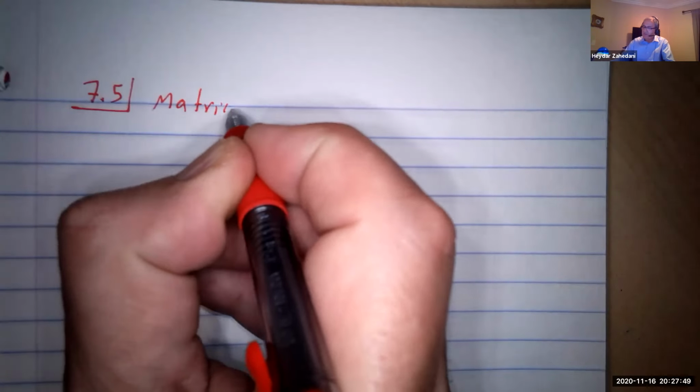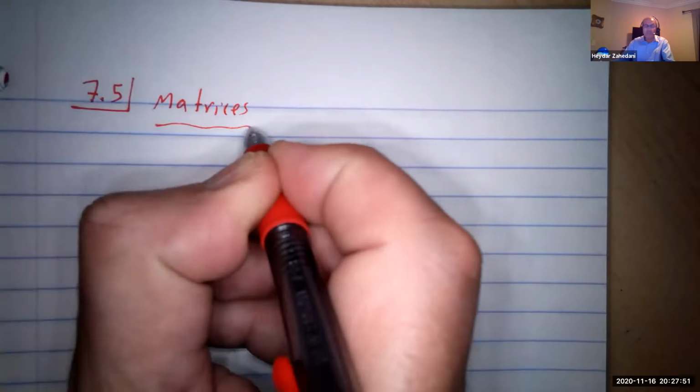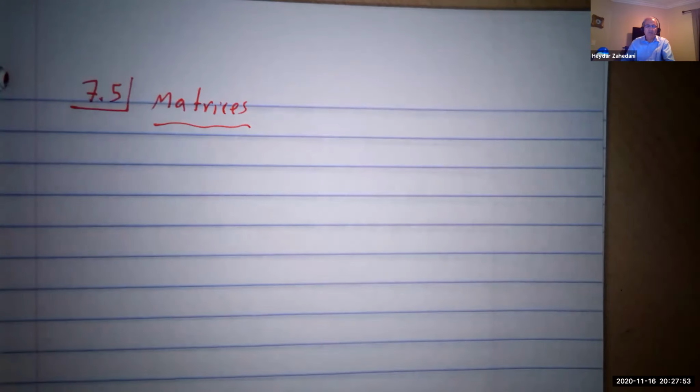It's an introduction to the concept of matrices and eventually the application that we are going to be interested in. So a very mild version of matrices, the one that we need. So what is a matrix, or matrices? It's a matrix for a single one and matrices for the plural.